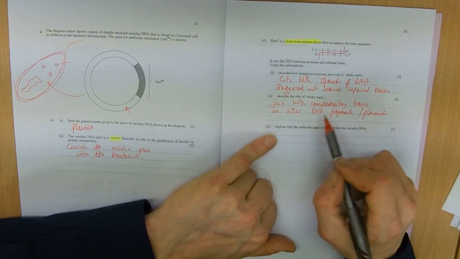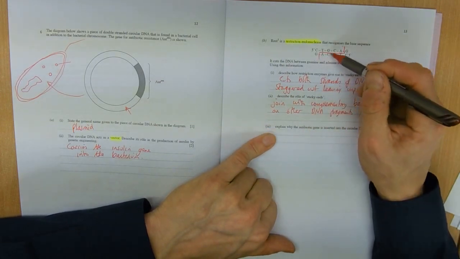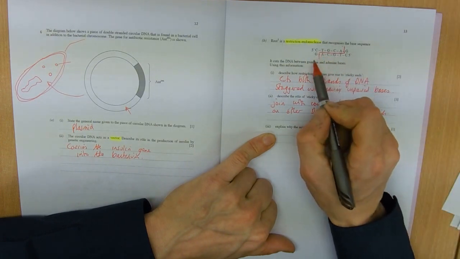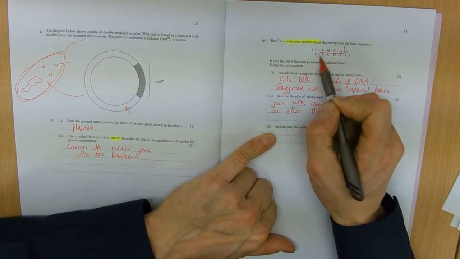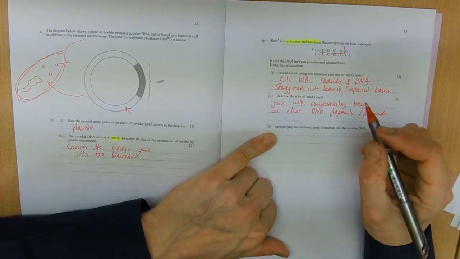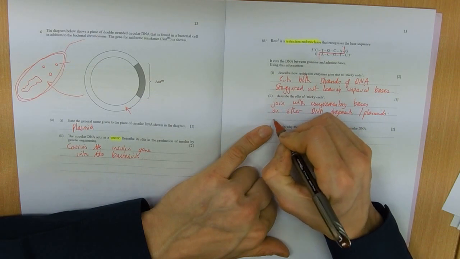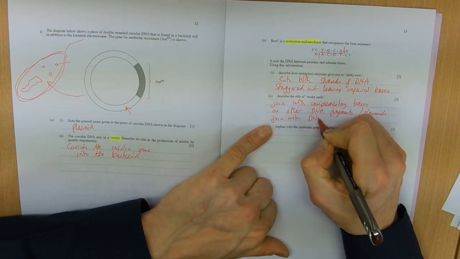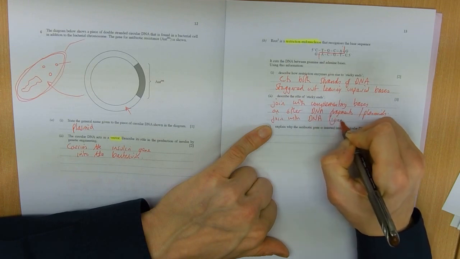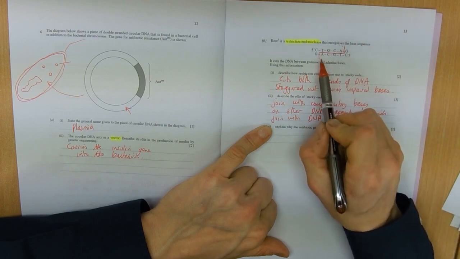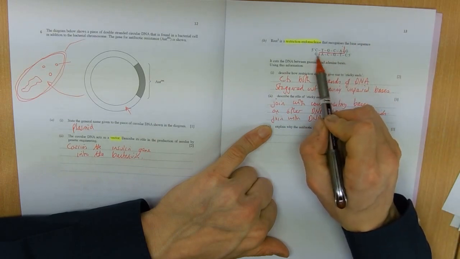And we will mention something else that we need to do with sticky ends. We need to form the phosphodiester bonds, the main bonds between the bases with DNA ligase. So join with DNA ligase. So we'll get hydrogen bonds between the bases, but we'll get covalent bonds, strong bonds, for the sugar phosphate backbone.